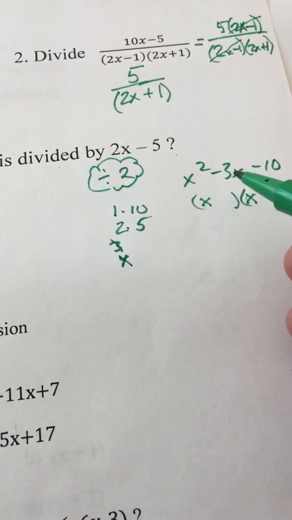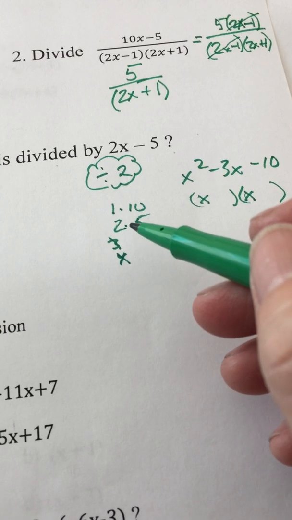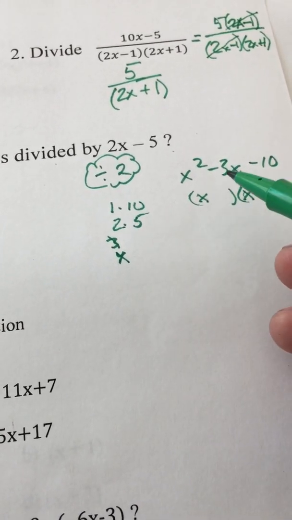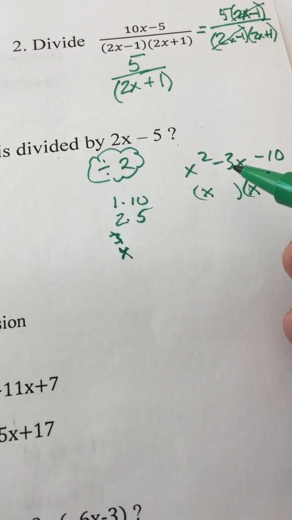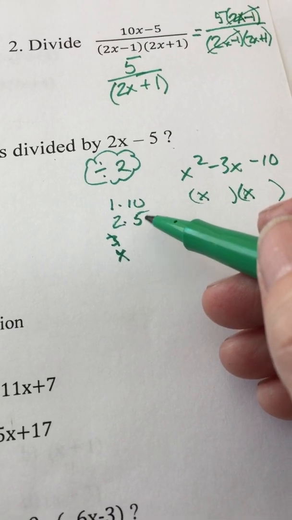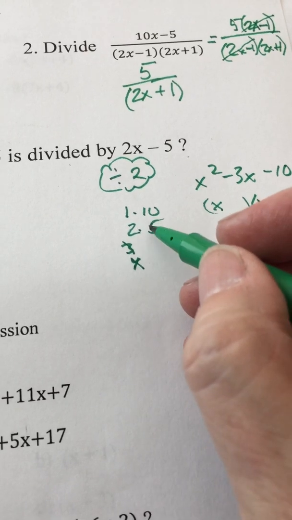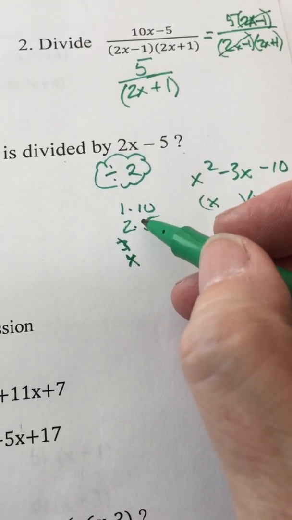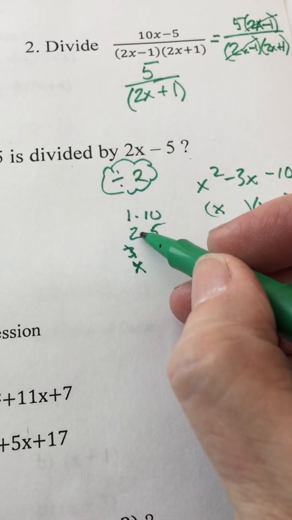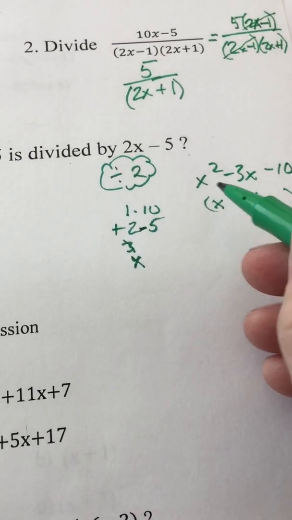If I subtract, I get 9, not my number. If I add, I get 7. But if I subtract, I get a 3, which is my number. So I need to subtract, which means one's going to be positive, one's going to be negative. I want the answer to be negative, and you could just try positive and negative and then switch the signs and see which one works. But you want to add these two numbers together with their signs and see if you get a negative 3.